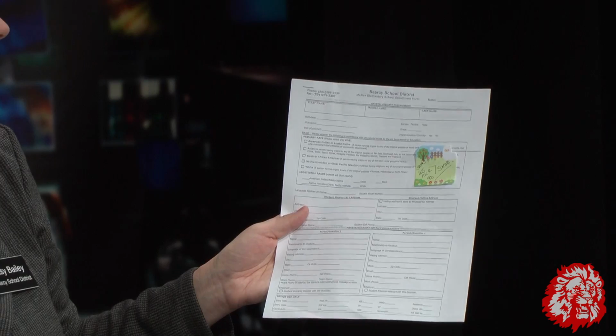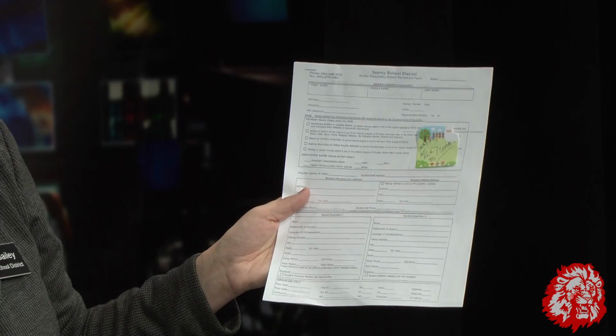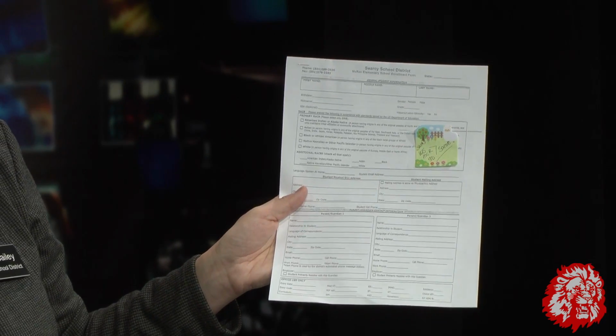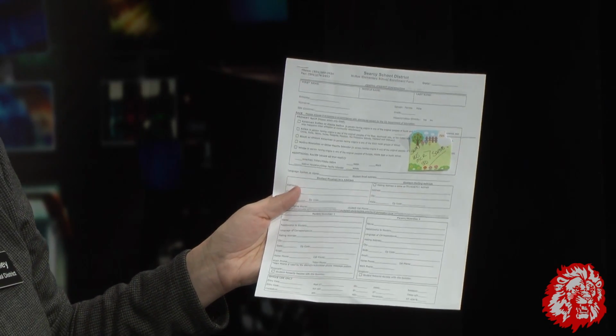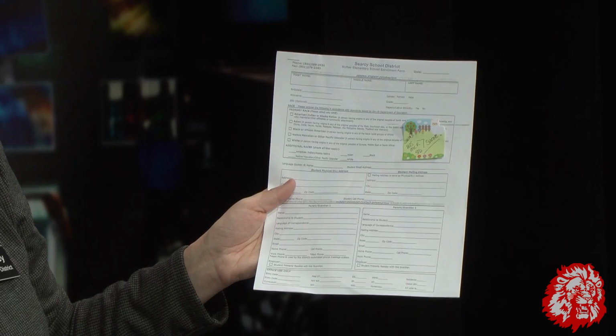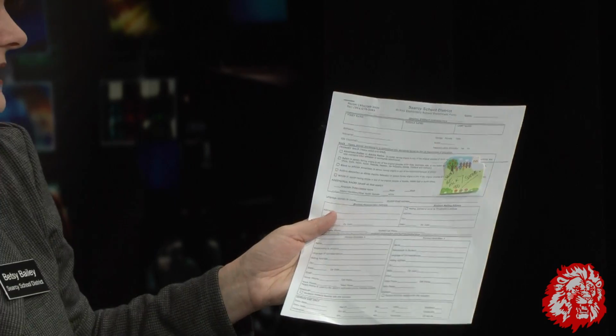At this time, I will go over with you the enrollment forms and all of the items that you will be required to complete upon enrolling your child into Searcy School District. You must fill out the form with the child's first name, middle name, and last name. Include the birth date, a nickname if the child has one. Describe whether your child is male or female. Include the Social Security number, and let us know if you are of Hispanic or Latino ethnicity.